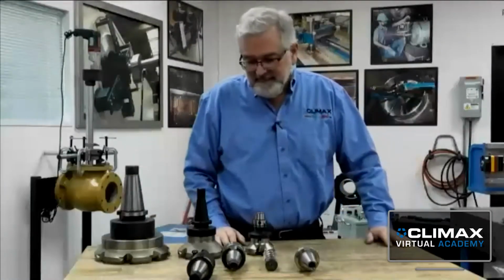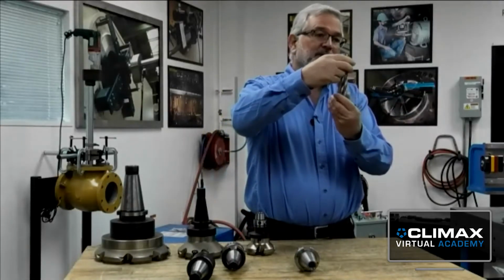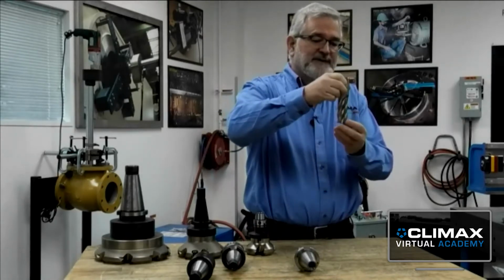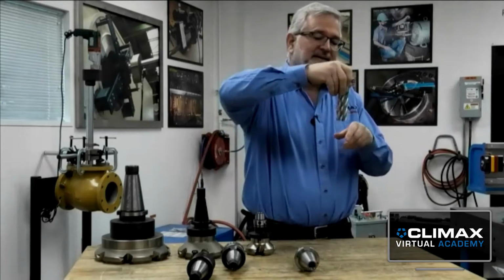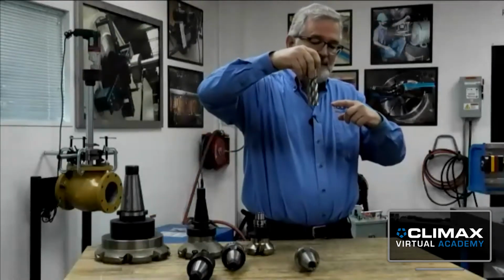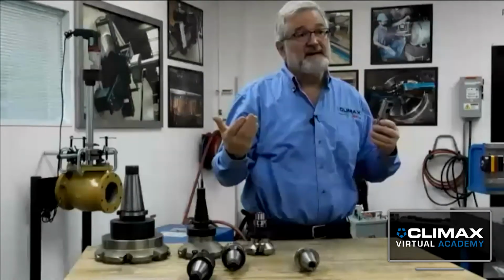Okay, great question. Climb milling is one we get a lot. There's conventional milling or climb milling. So let's take this end mill, and it's going to be a clockwise rotation cutter, right? This particular cutter is a clockwise rotation. So if I'm rotating this clockwise and I'm feeding it axially, if I'm feeding against the rotation, that's conventional milling.